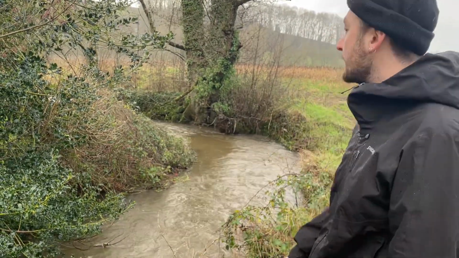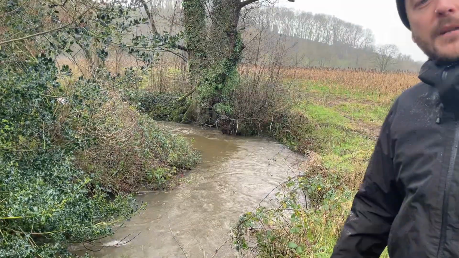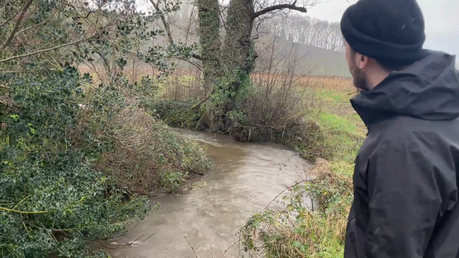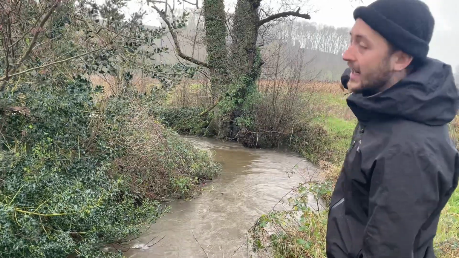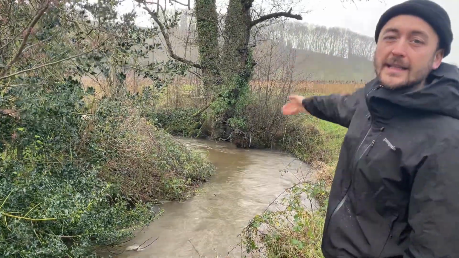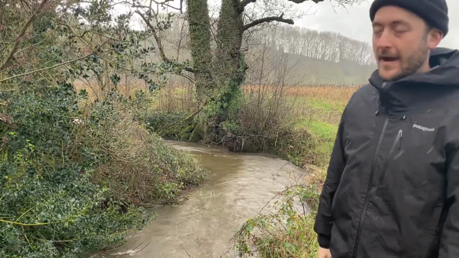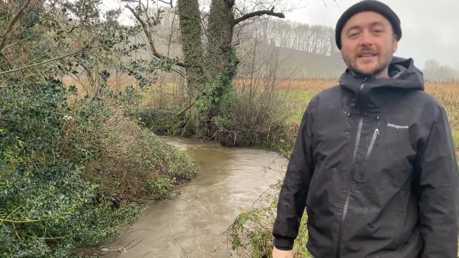Eventually, over time, more and more erosion is going to take place, and this meander will become more and more jagged and point out more into this field just here. Anyway, that's the River Holywater, and I thought I'd show you.